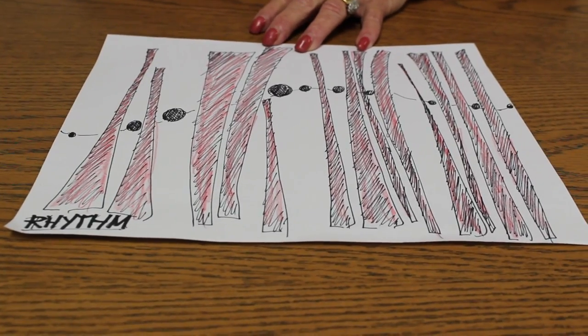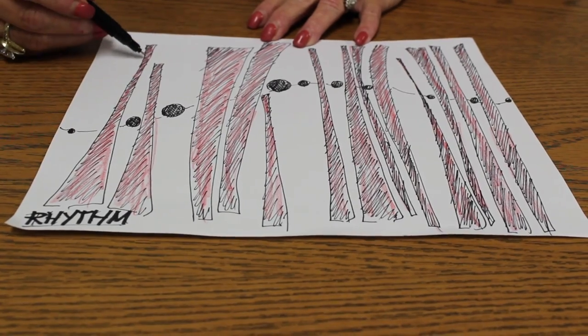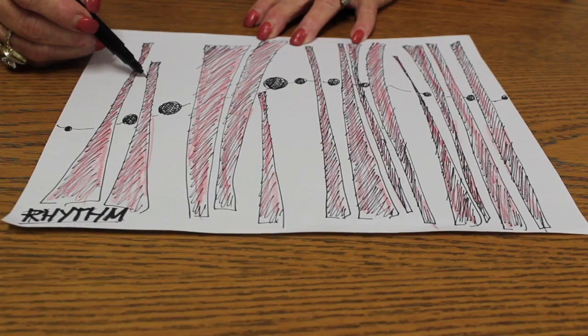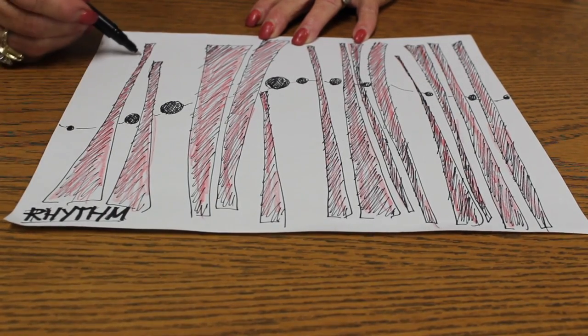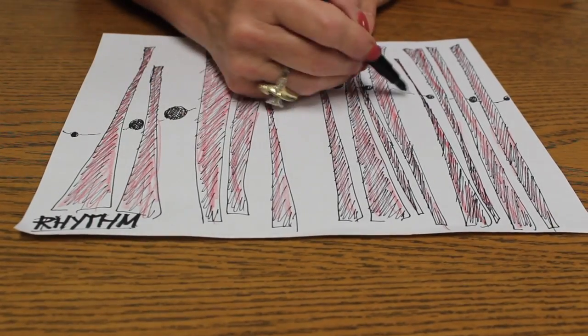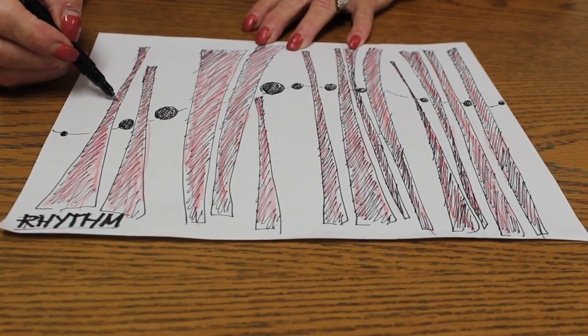Rhythm in an artwork is, again, repeating elements, but you're repeating them in a way that's not as regular as in patterns. So here we have rhythm by having a lot of these long shapes repeated, but they're not repeated exactly the same way.